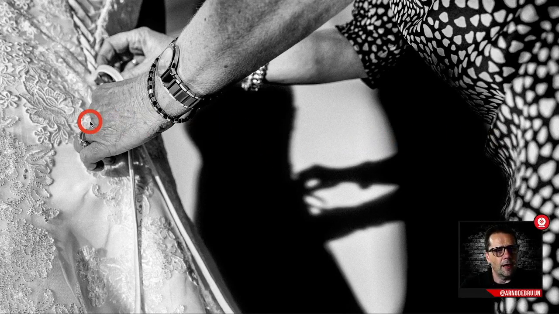You can see our flashlight is from above and creates a shadow on the wall. So you have a little frame with a story, with a shadow inside this story. So you can light the closing of the dress and you create a shadow in a creative way. Very simple, and you can do it with only one speedlight.